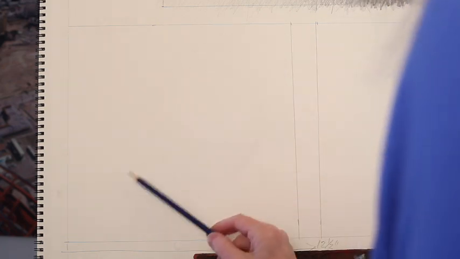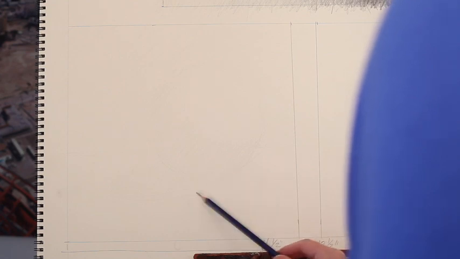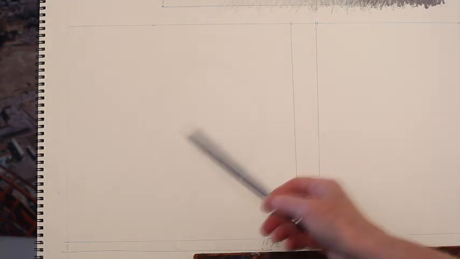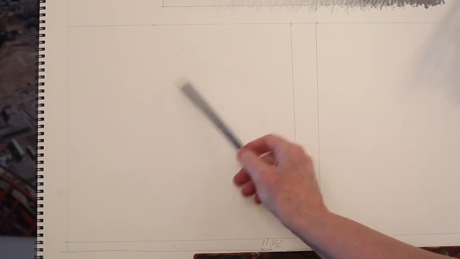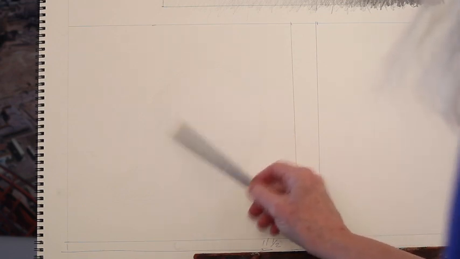Okay? Now, hatching and cross-hatching isn't something that we naturally know how to do. You know, we don't wake up one morning and all of a sudden, oh my gosh, I know how to do hatching and cross-hatching. It's something that's going to require some practice. After you're finished with the H pencil, you're going to then move to your HB pencil.